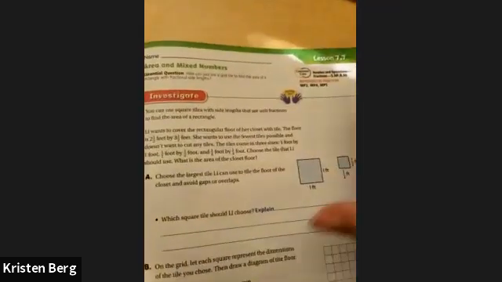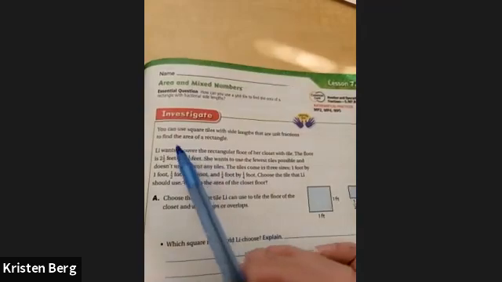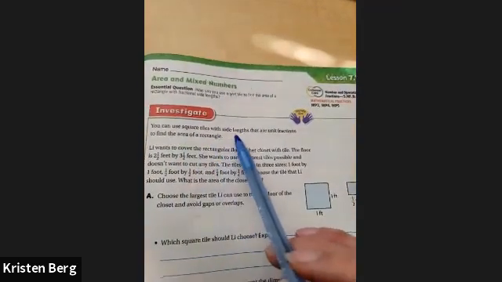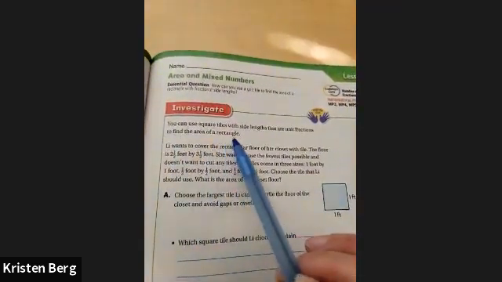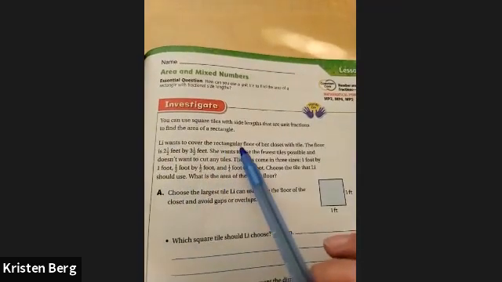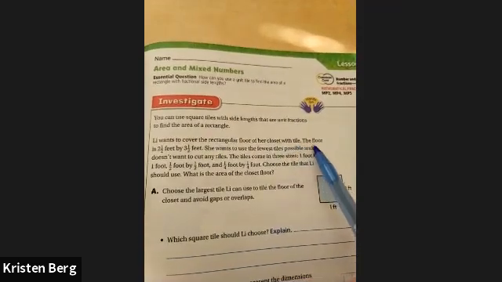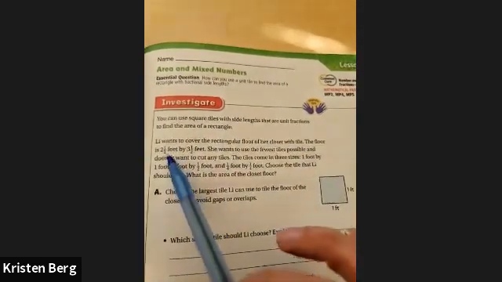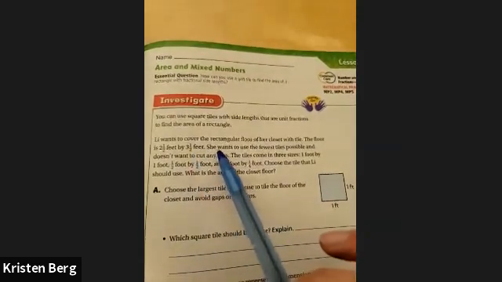All right, so here is what I'm about ready to talk to you about. It says you can use square tiles with side lengths that are unit fractions to find the area of a rectangle. Lee wants to cover the rectangular floor of her closet with tile. The floor is 2.5 feet by 3.5 feet.